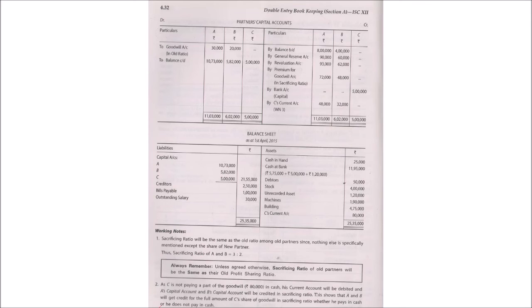These totals we are transferring to the debit side and subtract 30,000 rupees from 11,03,000 in A's column. To balance carry down, you are getting 10,73,000 rupees. And B's column, we are subtracting 20,000 from 6,02,000. You are getting a balance of 5,82,000.